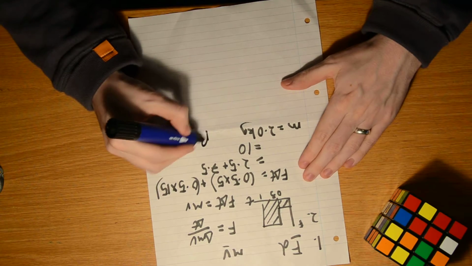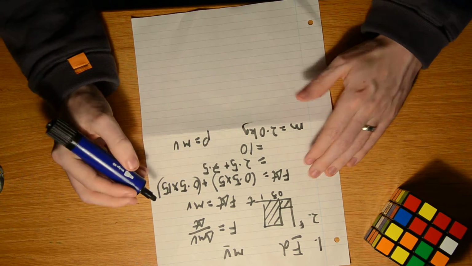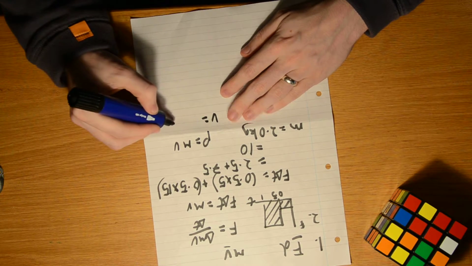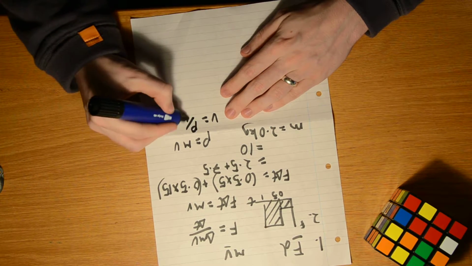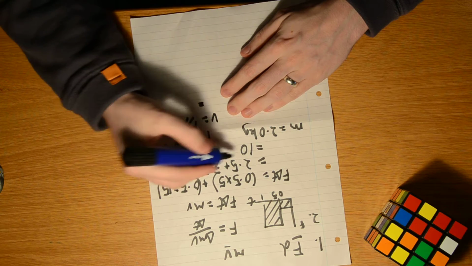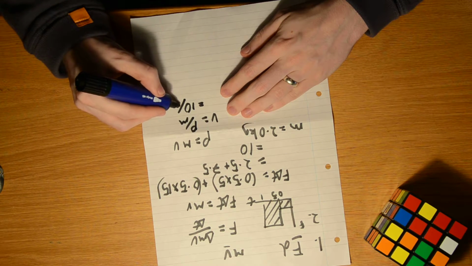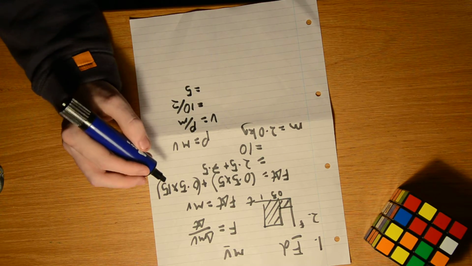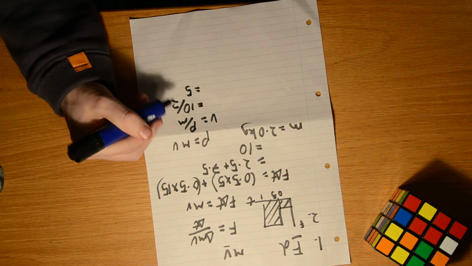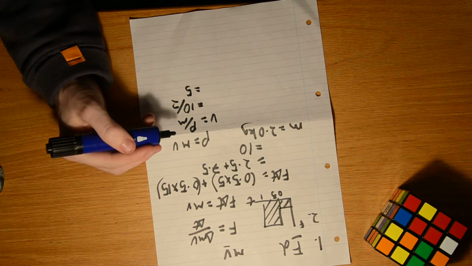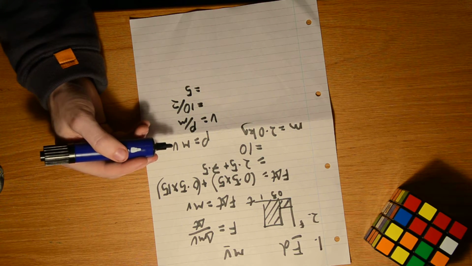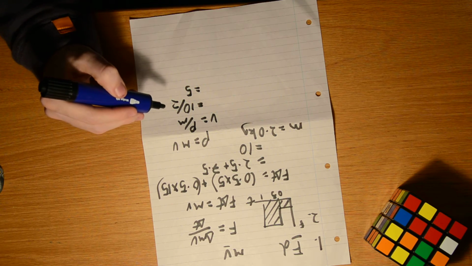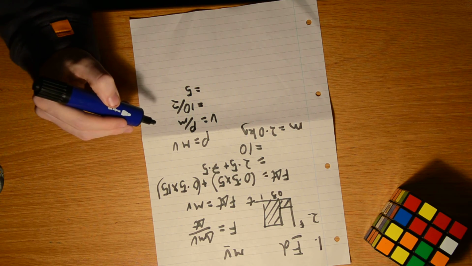We know that the momentum equation, P is equal to mv. So if we're trying to work out the change in velocity, it's going to be the momentum divided by the mass. The momentum change we said was 10, the mass is 2, and so it's going to give us 5. So that's going to be the change in velocity. It's going to be 5 meters per second, and of course because the initial velocity was 0, then the final velocity with a change of 5 is going to need to be 5 meters per second, so that's going to be answer B.